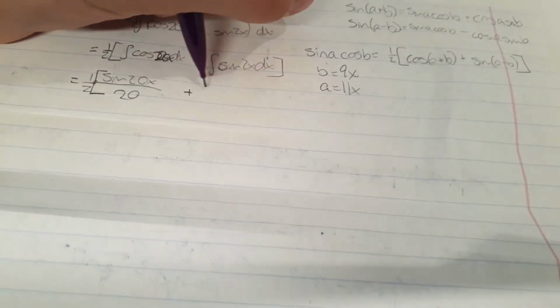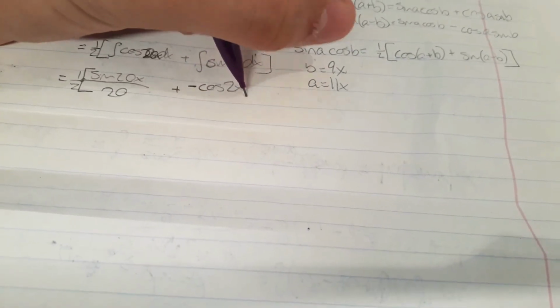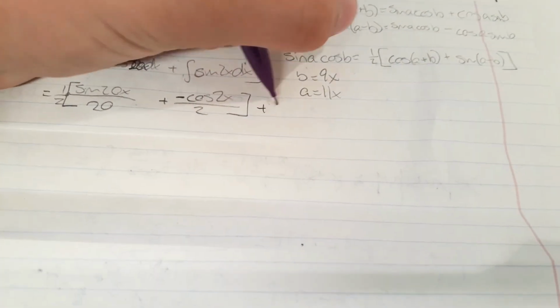And then it would be plus negative cosine of 2x over 2, because cosine's derivative is negative sine, so negative cosine's derivative is sine. Then we divide by 2 to cancel out for the chain rule. And then you can also add a constant.